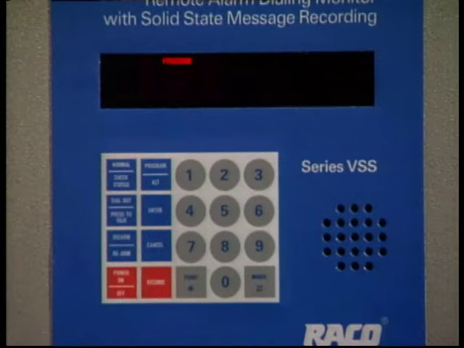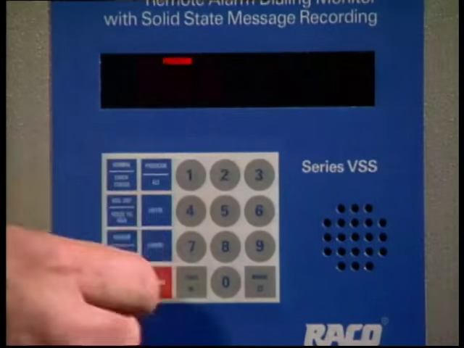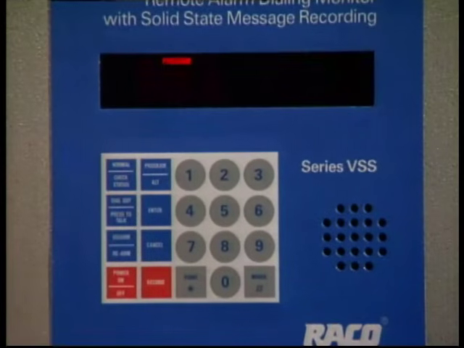If you want any of your inputs set to report status only, never causing an alarm dial-out, program each individual channel as follows: 5, 5, the channel number, 0, 1, 3, and then enter. No alarm. Condition 4.